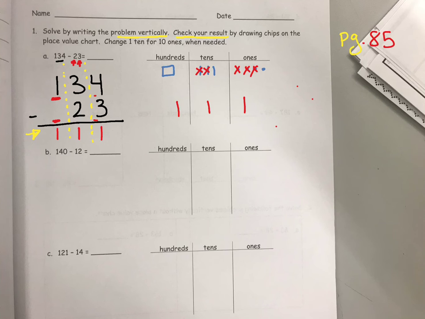Okay, did our answers match? Is this answer the same as this answer? Yes, so that means we did it right. Yay! Checking our work means that we're checking to make sure they match, that we did them right. And we did. Good job.